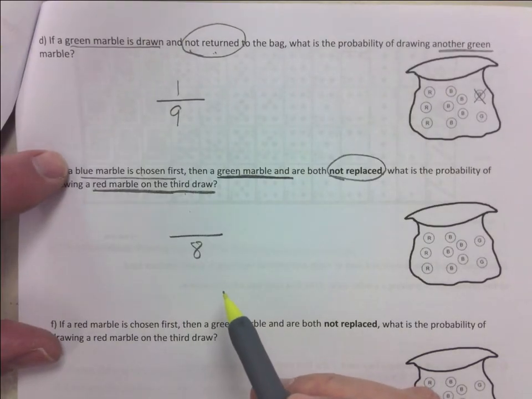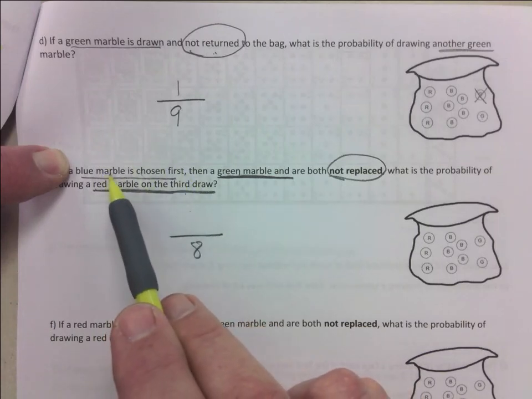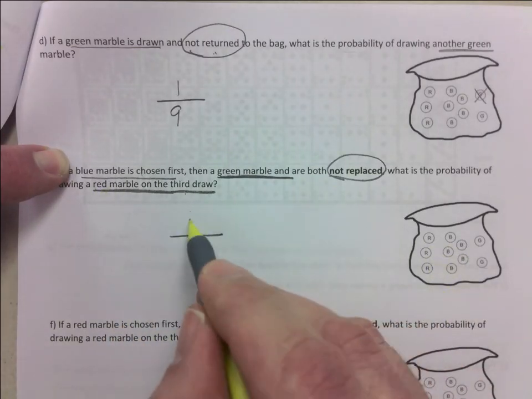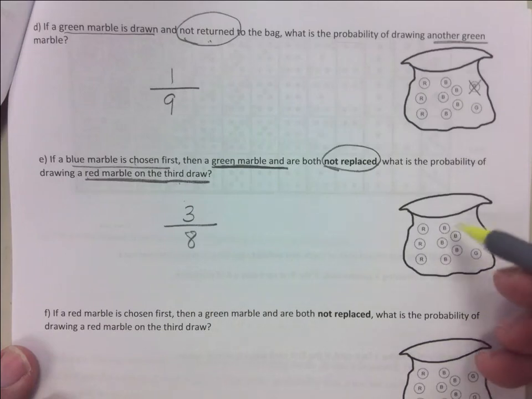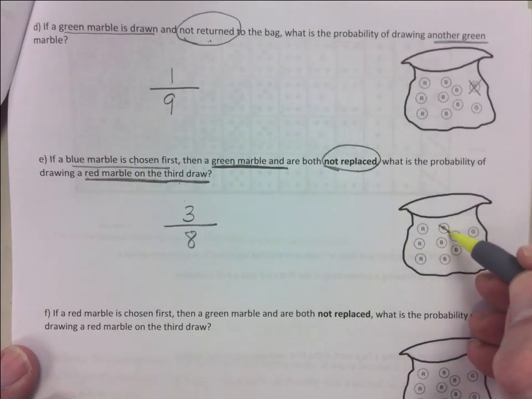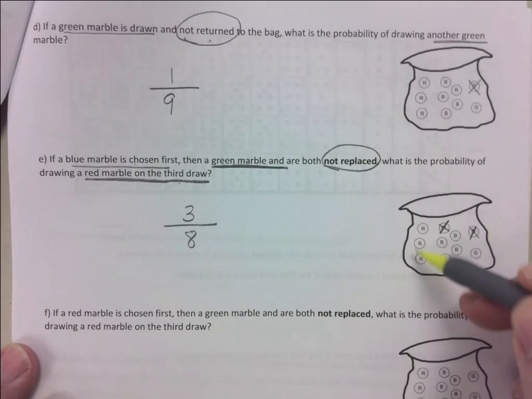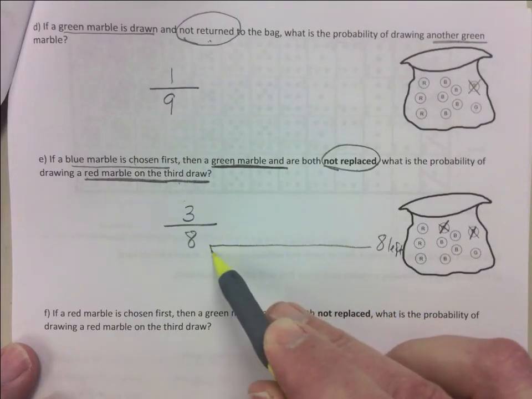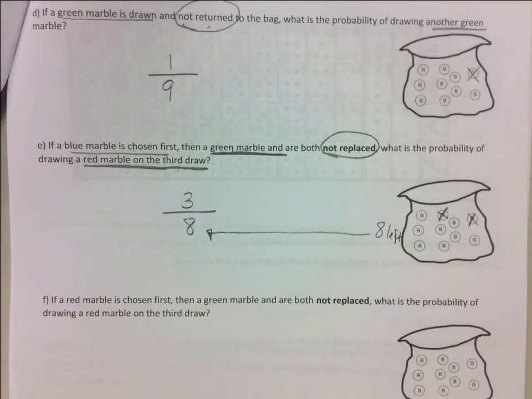Now, we want the probability of a red one. Have the first 2 events affected the number of red marbles? No. So we still have all 3. But I want you to go to the bag and let's take out a blue one and let's take out a green one. Okay. So just to understand, there's 8 left. And that's what came up here. Okay, so this is rare, to be honest, where it's like 3 events, but I want you to think of that just in case. Okay?